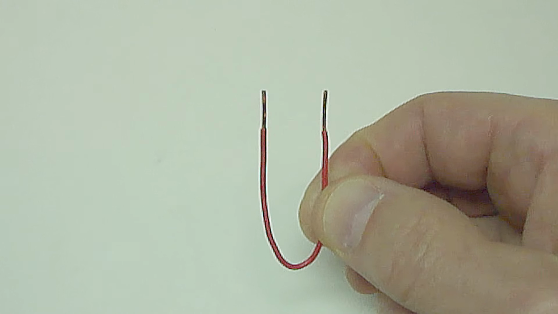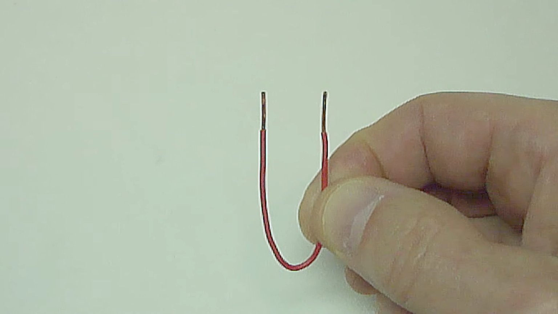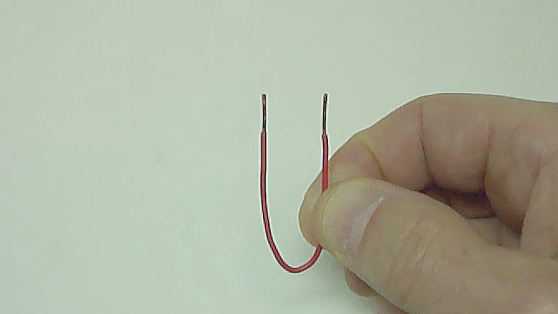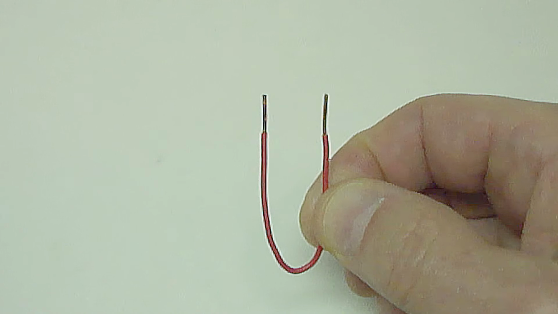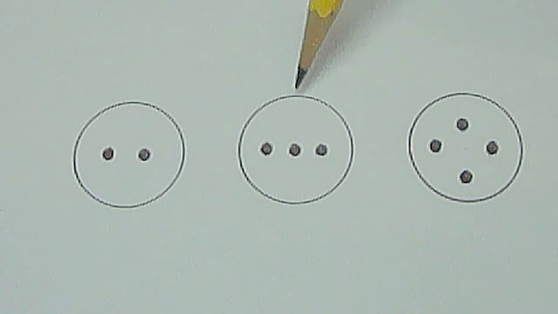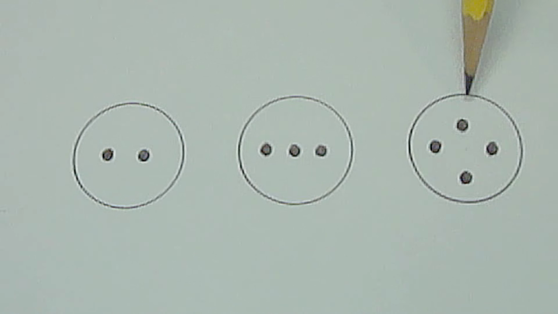To bypass a pressure switch, get a piece of wire that's 3 inches long, strip some insulation off each end, and bend it into a U shape like you see here. This piece of wire is 18 gauge solid copper, which is what I like to use. A pressure switch electrical connection will have 2, 3, or 4 electrical contacts.